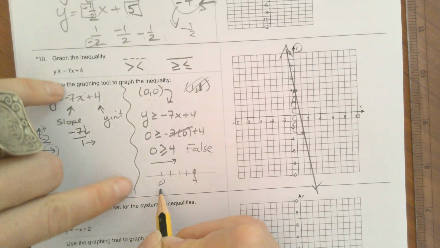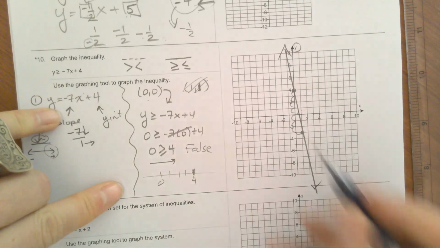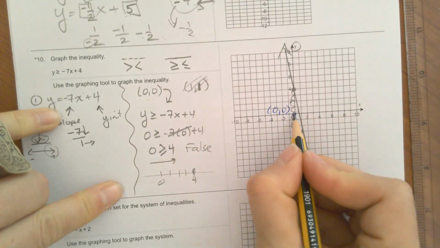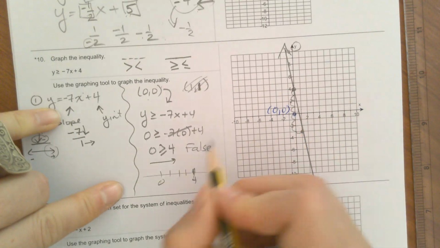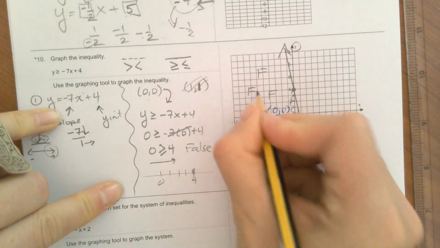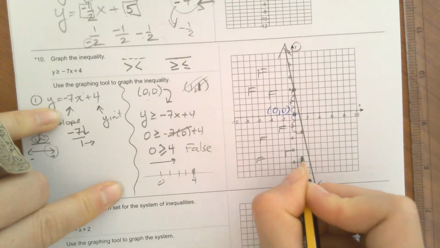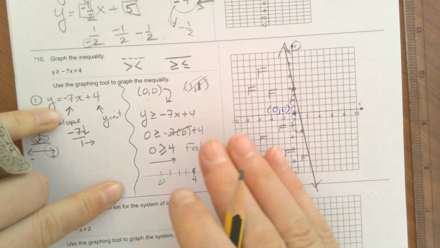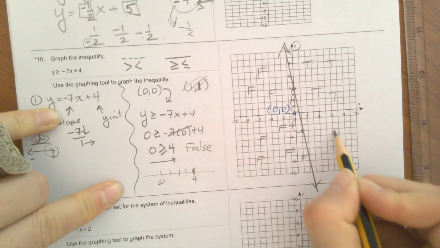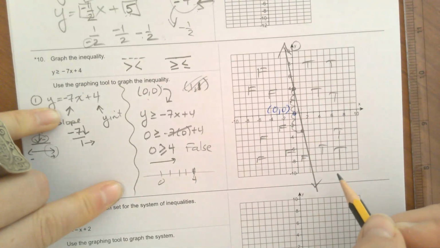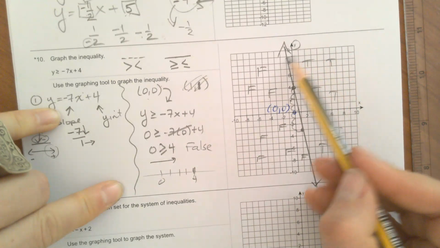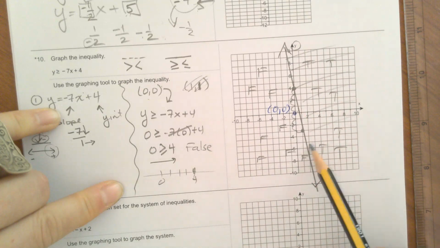Okay? So, I take this point, here's my point 0, 0, and this point is false. So if I substitute this into the inequality, it's false. So that's false. All of this side is false then. I can pick any point from here and it's going to be false. That means anything from this side will be true. And what side do you color? What side do you shade? You always shade the true side. So you'll shade this side here.